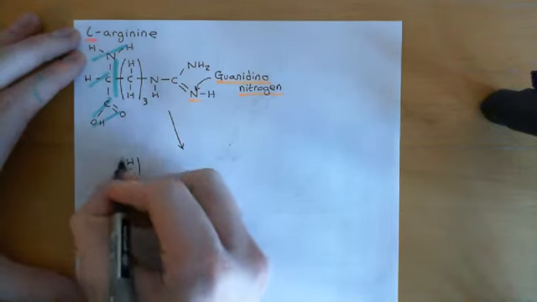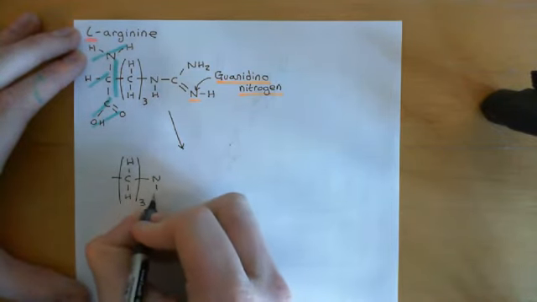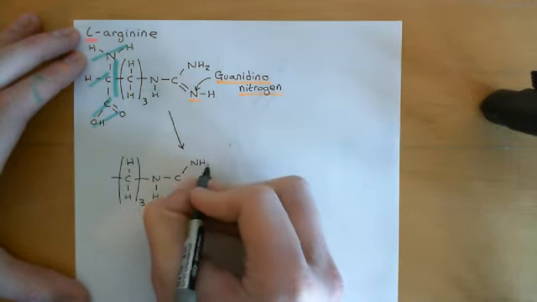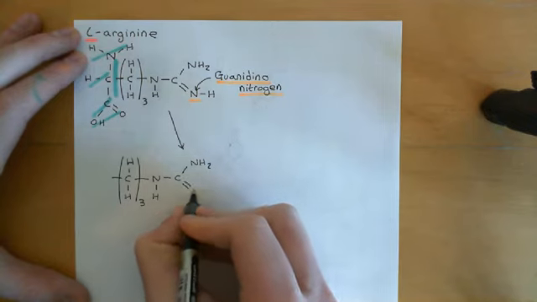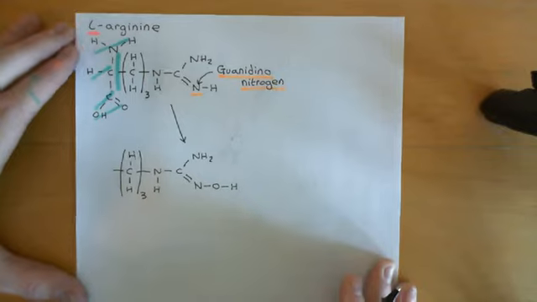Okay, so the 3 methylene groups here of this R group have not changed at all. Here then is that amino group there. Here's the carbon. This amino group again has not changed. And now here we have the guanidino-nitrogen that now has this alcohol group coming off it here.